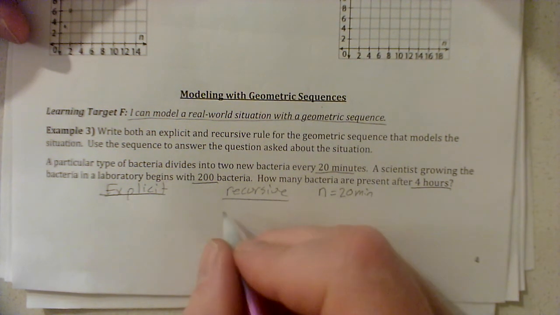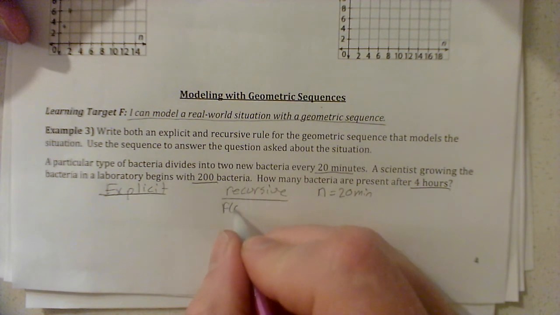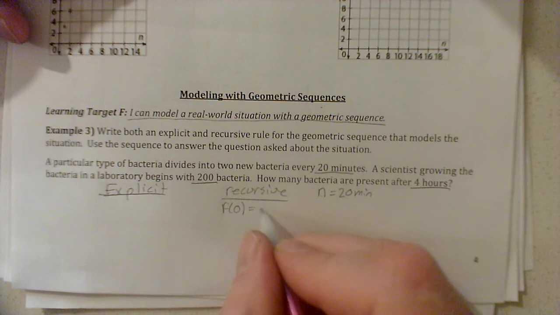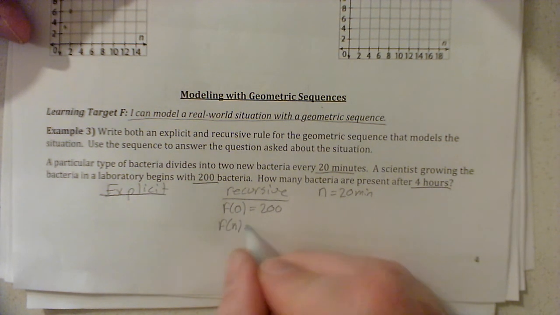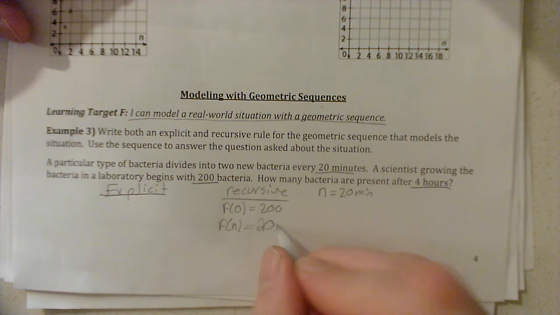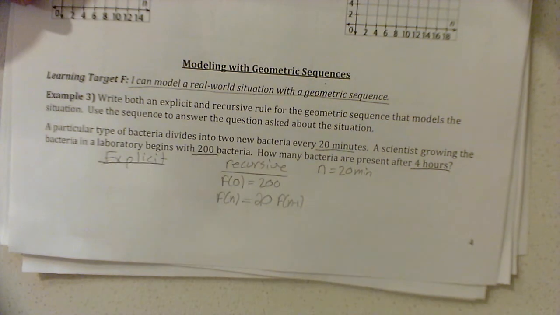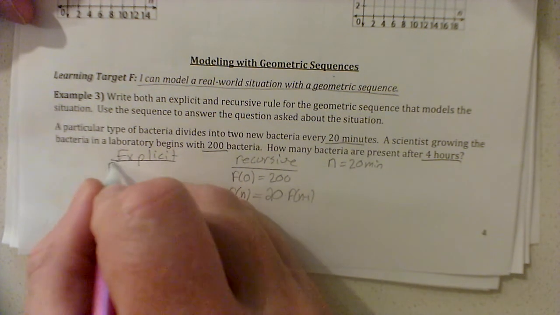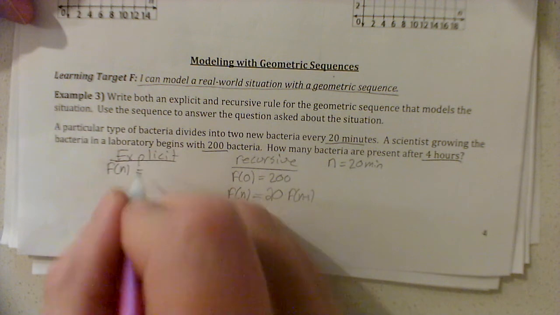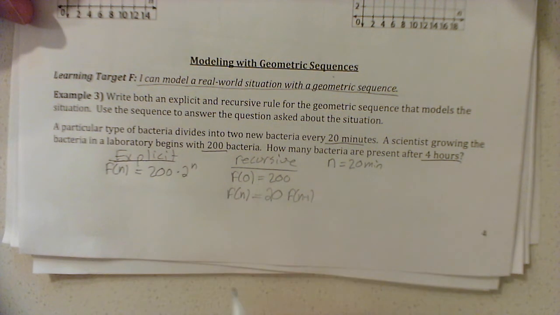And recursive would be, well, I guess it's f of 0 is equal to 200. And then to find my next term, I take 2 times my previous term, f of n minus 1. Done. For my explicit, I would say f of n is equal to my start, 200 times 2 to the nth power. All right, there it is.